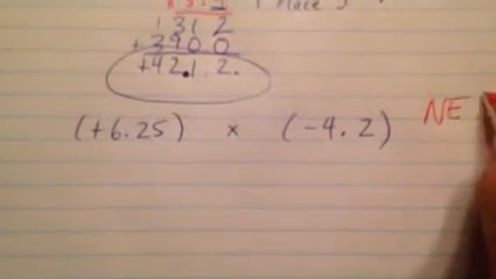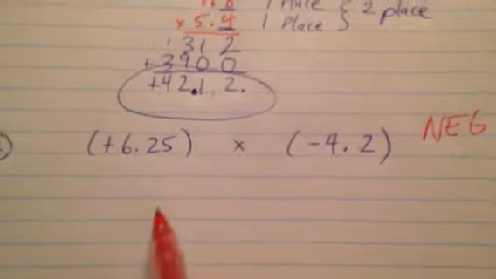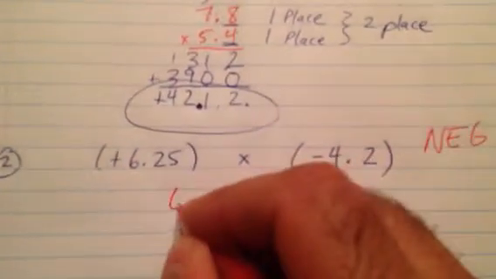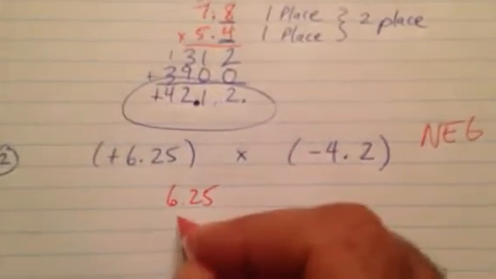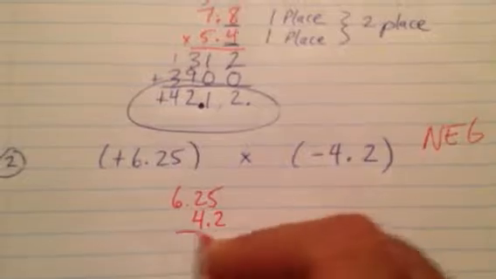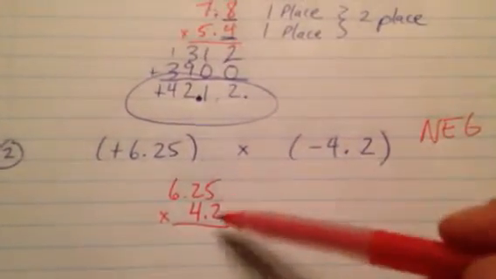Okay. Next example, we have 6.25 times negative 4.2. Remember, since the signs are different, positive, negative, we know the answer is going to be negative, so we just ignore the signs and we put the numbers vertically. The one that has the most digits goes on top. 6.25. And we line up the numbers, right? Unlike adding, we do not line up the decimals, we line up the numbers.